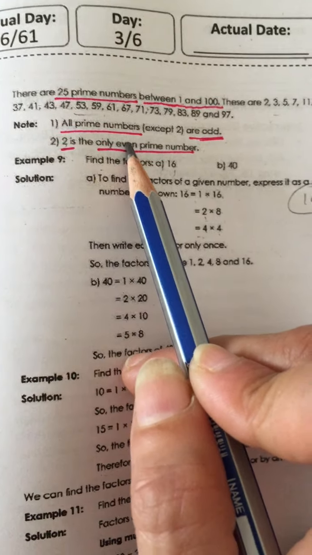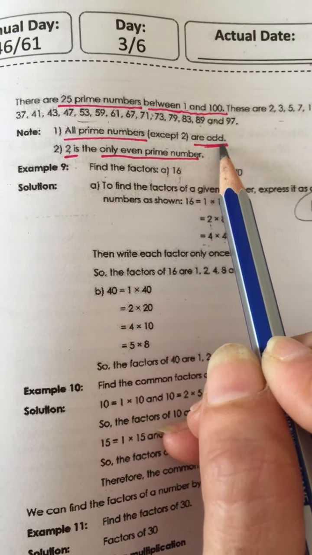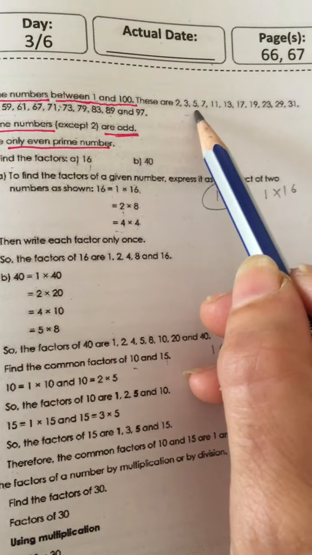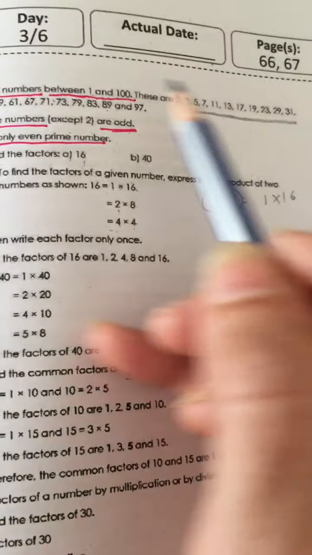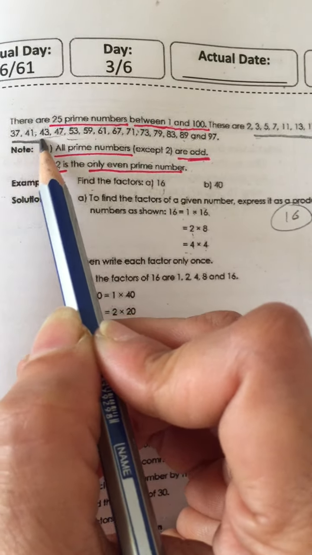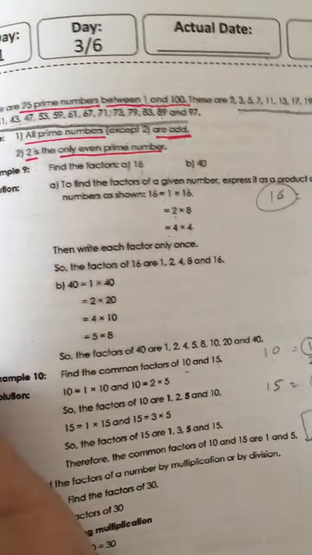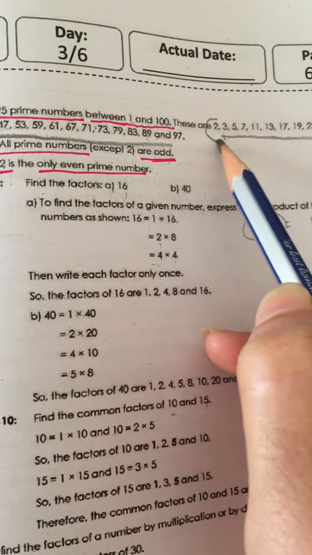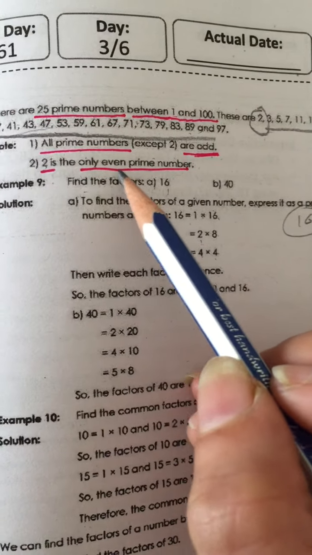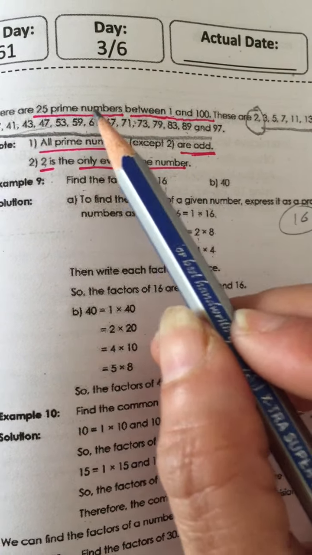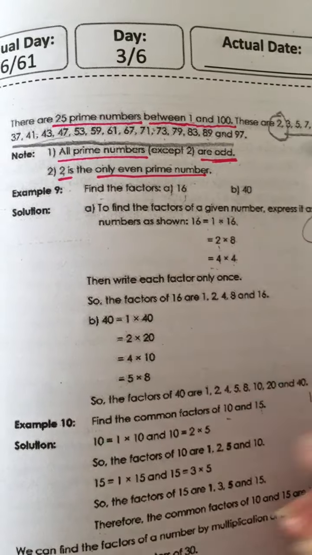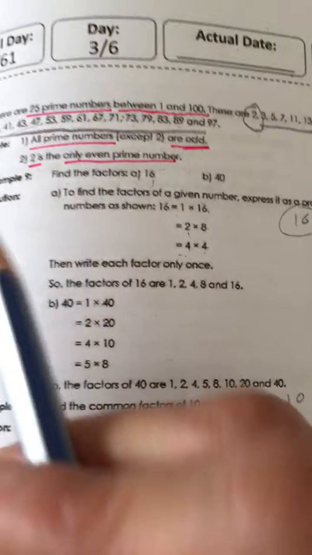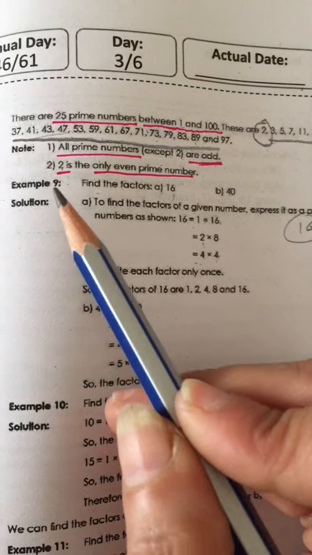Now all prime numbers except 2 are odd. If you observe these numbers here, they are all odd numbers. They are not even, which means they are not divisible by 2, except one number, and that is 2 itself. So 2 is the only even prime number, and the rest of them are all odd prime numbers. Okay, we'll solve some sums.